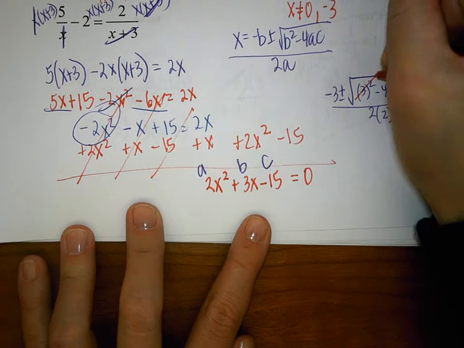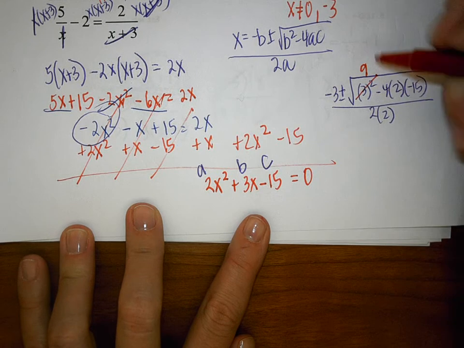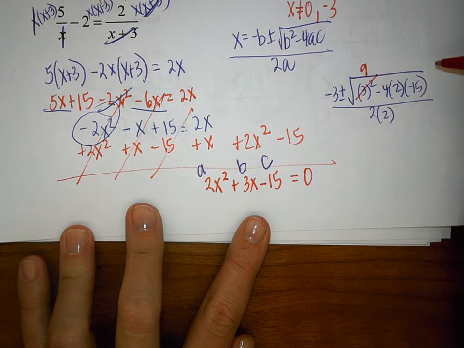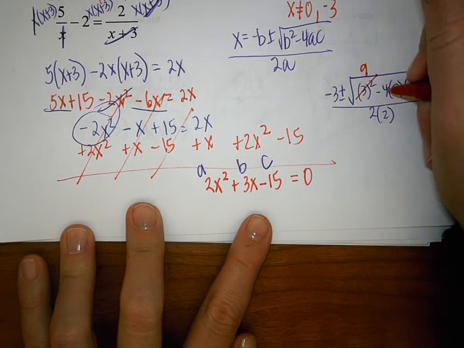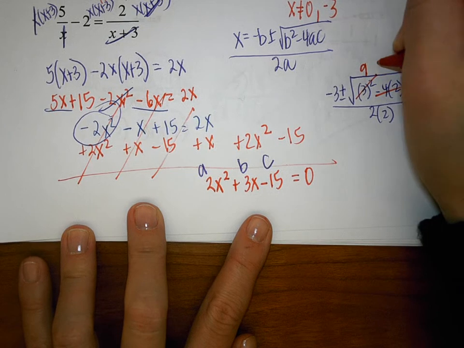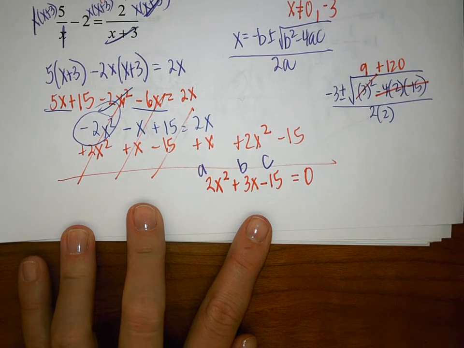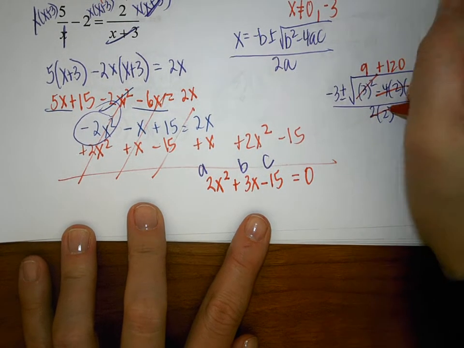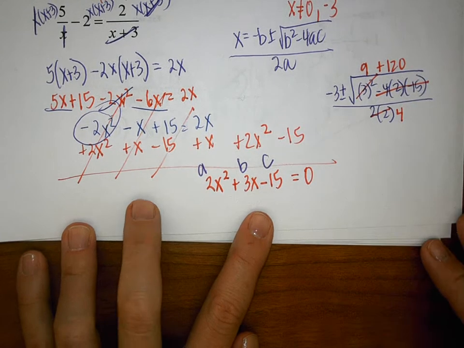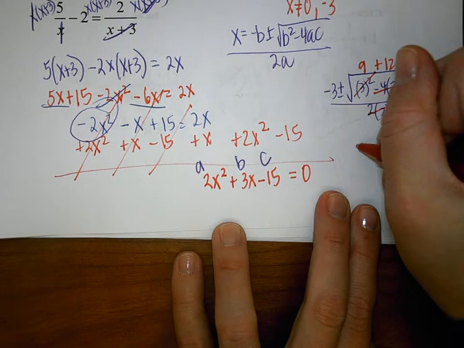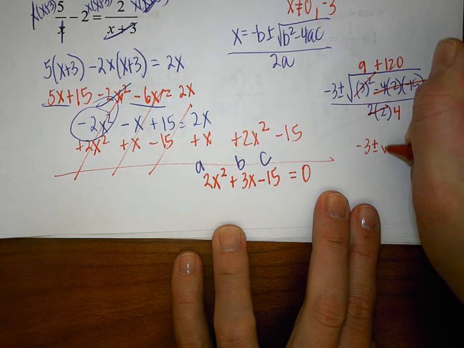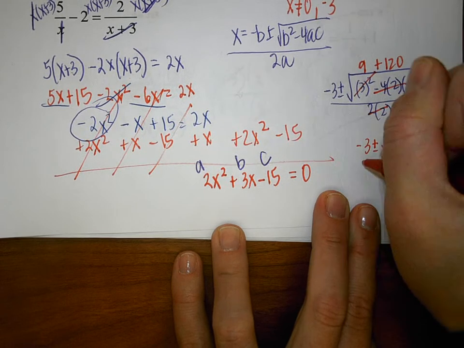Three squared is 9. Negative 4 times 2 is negative 8. And negative 8 times negative 15 is positive 120. 2 times 2 here is 4. So when we simplify there, I get negative 3 plus or minus the square root of 129 all over 4.